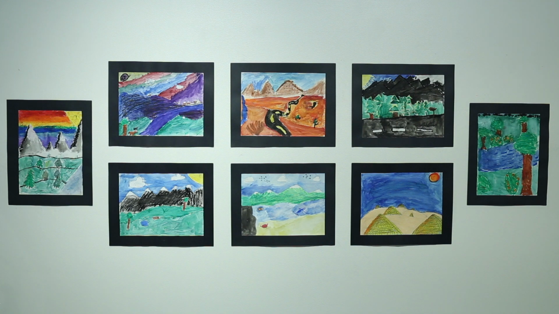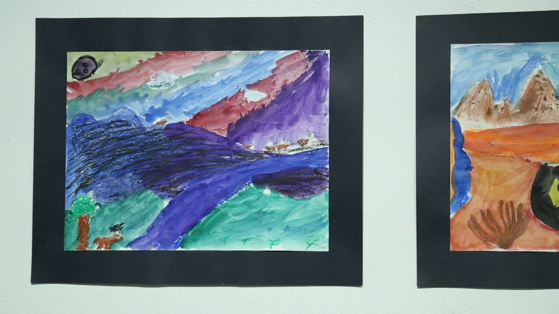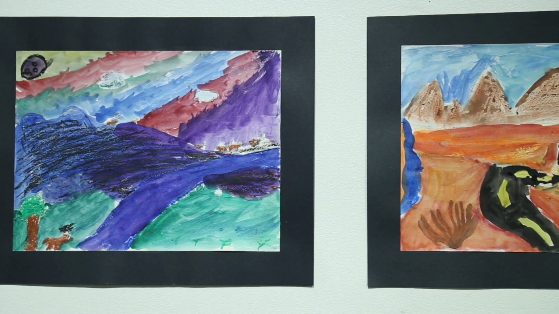Using oil pastels and watercolor paint, 4th and 5th grade students from Dye Elementary created landscapes, including foreground, middle ground, and background.